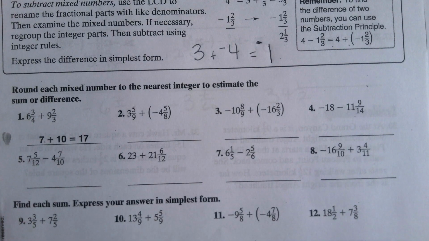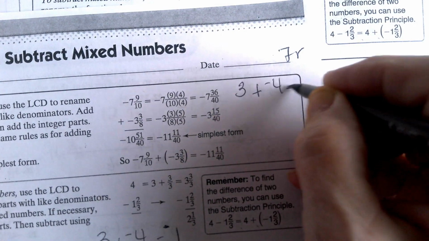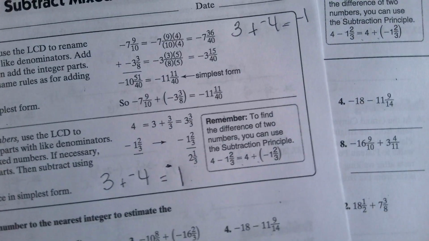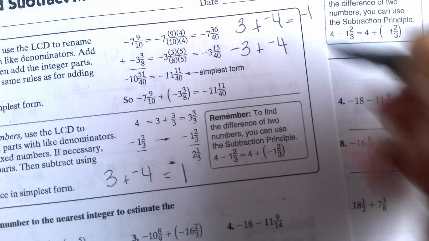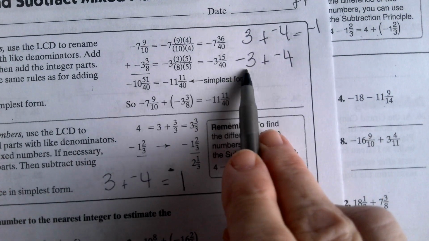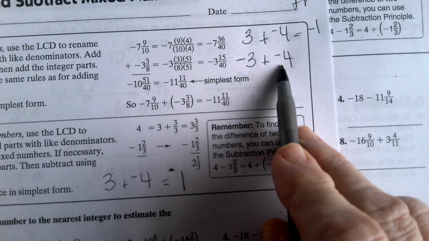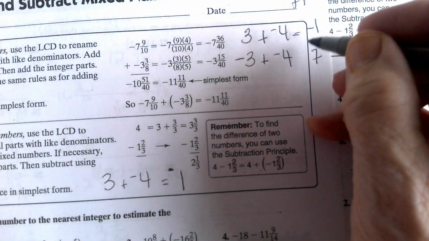So that's, and then if you have, I'm going to put this up here. 3 plus a -4 equals a -1. What if you have a -3 plus a -4? Yeah, very good. Same sign, sum. So there's 7, and there's more negatives.